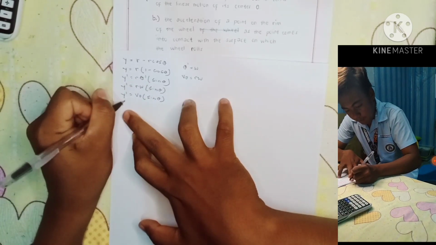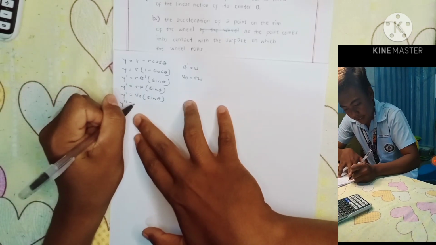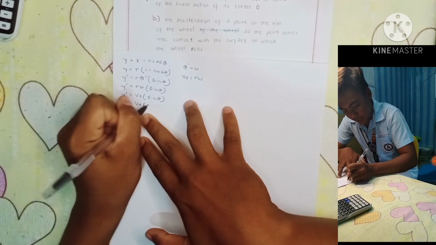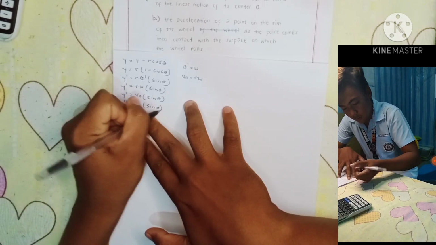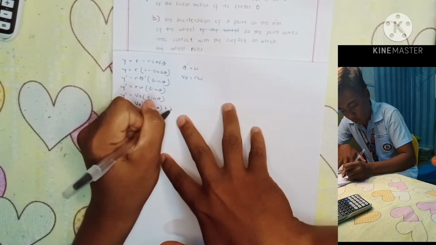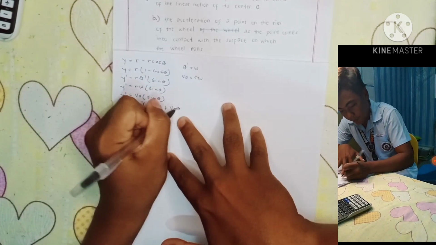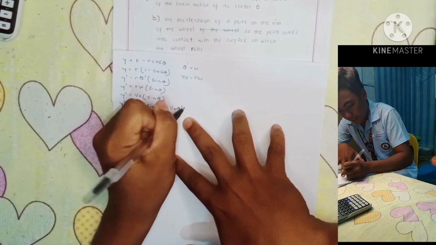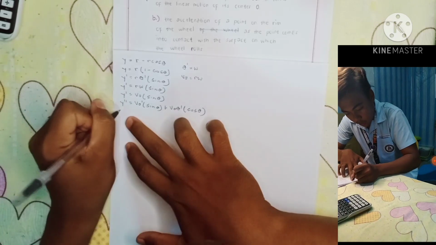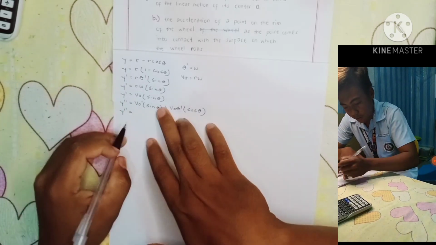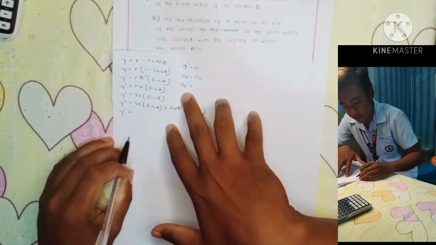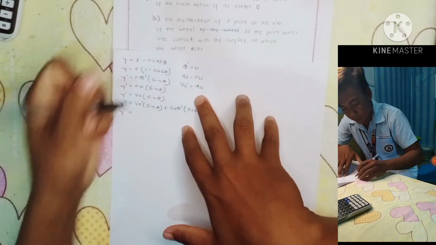So y double prime is equals siya sa initial velocity times sine theta, or VO prime, plus VO theta prime cosine theta. So y double prime is equals to, VO prime is equals siya sa AO.